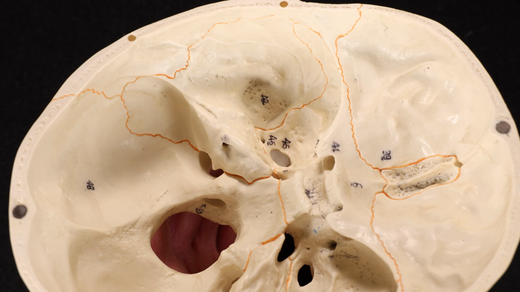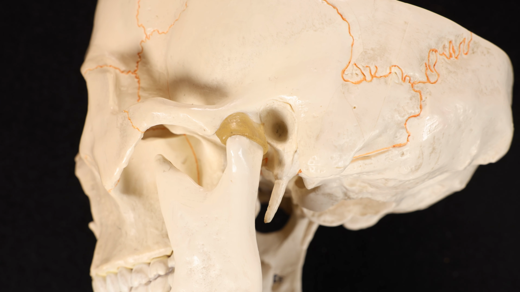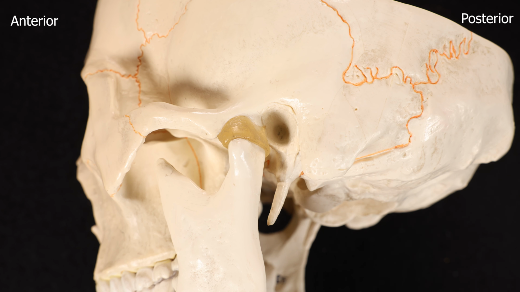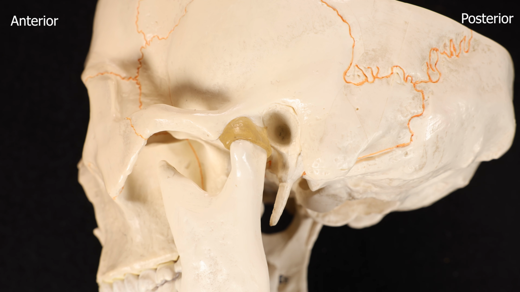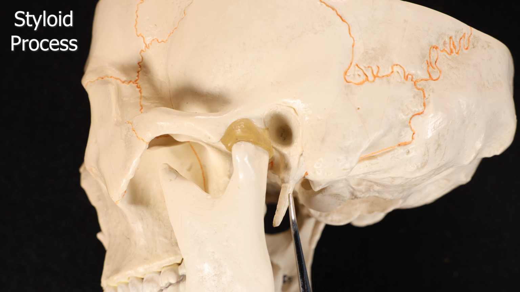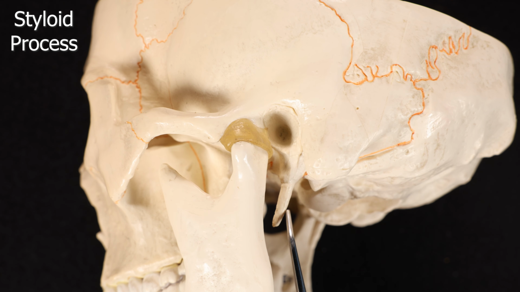So we've got to turn things around. Now that we have our orientation, you can see this is the anterior side over here, posterior side back here. We need to look for the styloid process. This point right here is the styloid process.